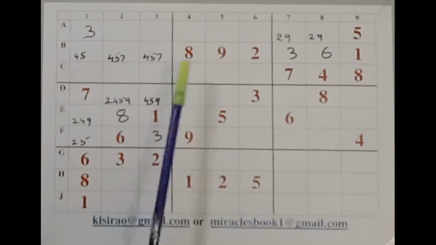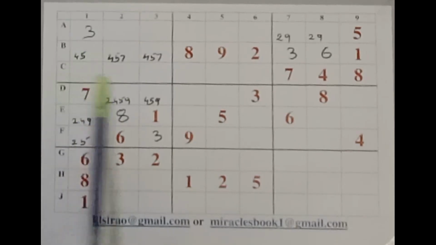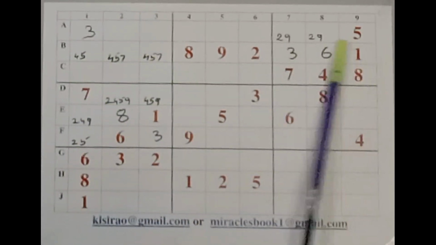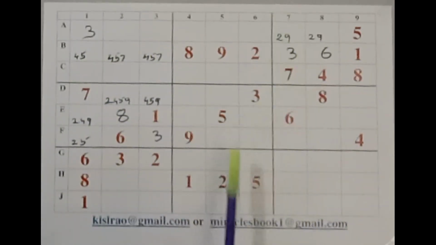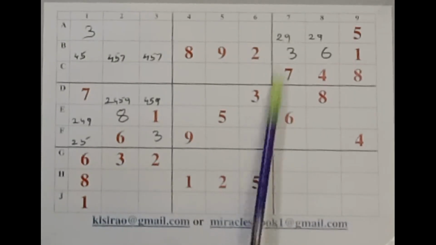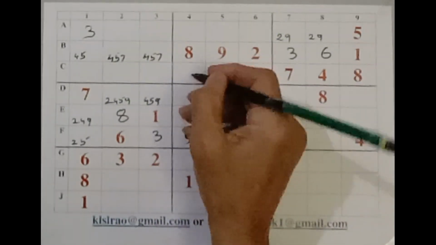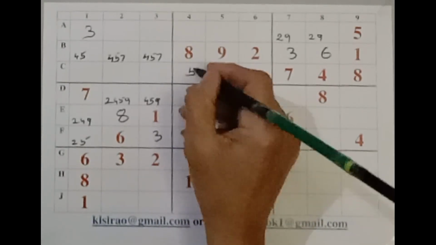Have a look. Because of that trio, 5 cannot be repeated elsewhere in this box. And there is a 5 there, then we have a 5 here, we have 5 there. Therefore, of course, all this is not required to study. Just this 5 and this 5 and that 5 will enable the next 5 here.